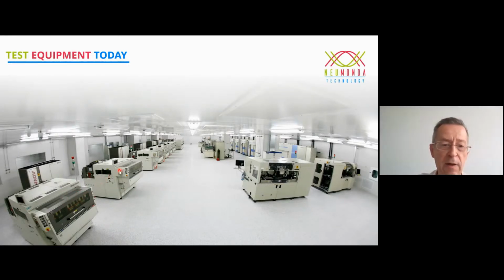Typically, two handlers for one tester mainframe, because you have two test heads for higher throughput. This is an aisle of burn-in testers. We will talk also about this later. So you can see pretty heavy equipment, 3 tons each. If you want to do volume memory testing, you need significant equipment.